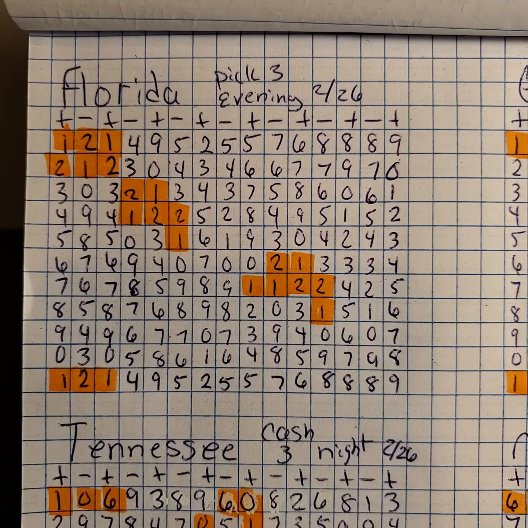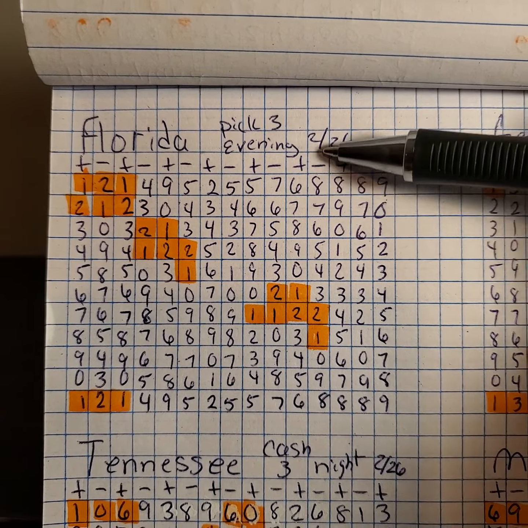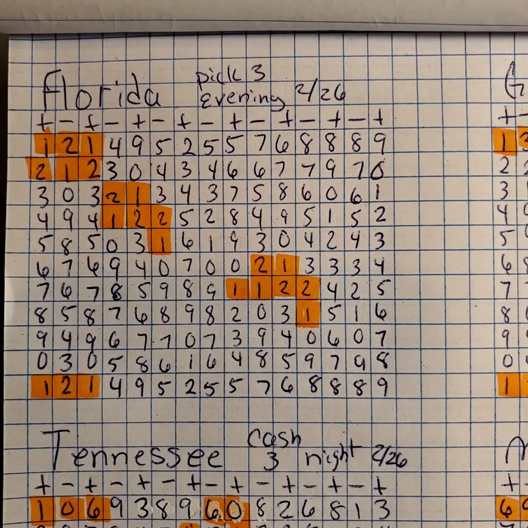Now, you can either do it that way, or you can actually take the last 5 consecutive draws, which would include your midday, morning, whatever your state has.